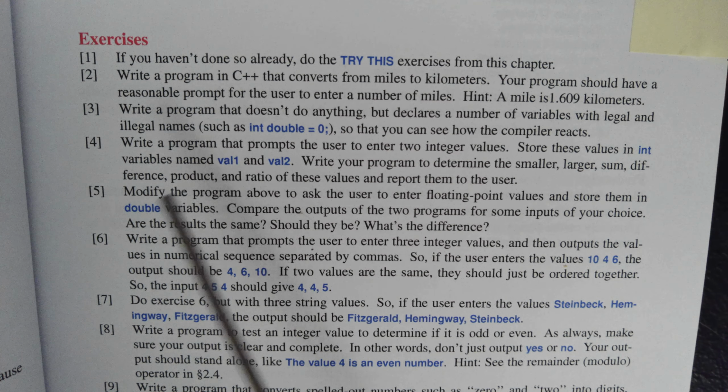Number 2. Write a program in C++ that converts from miles to kilometers. Your program should have a reasonable prompt for the user to enter a number of miles. Hint, a mile is 1.609 kilometers. Easy peasy. Let's get that done.